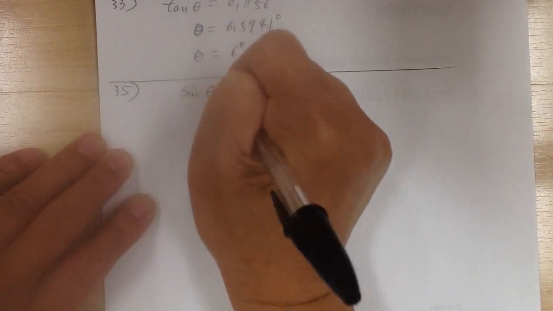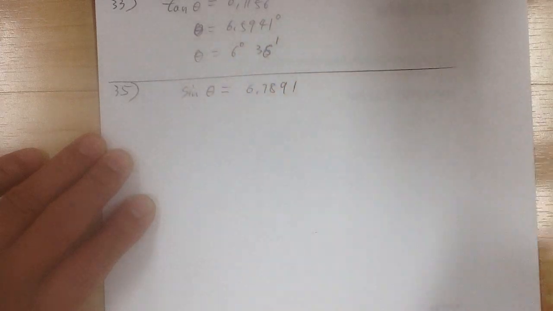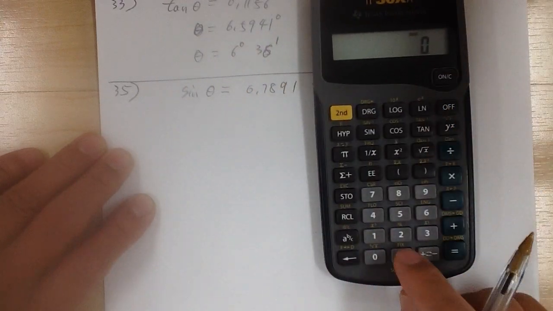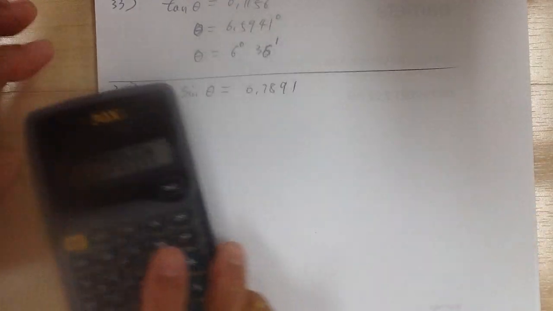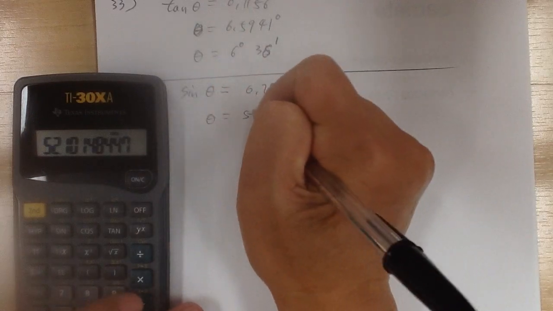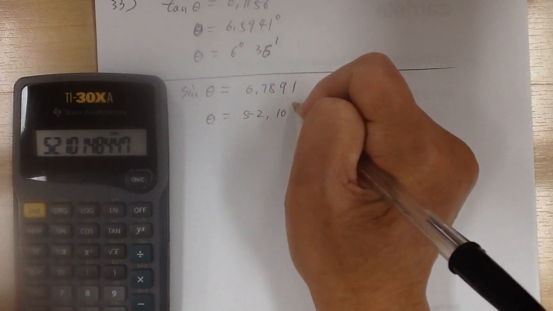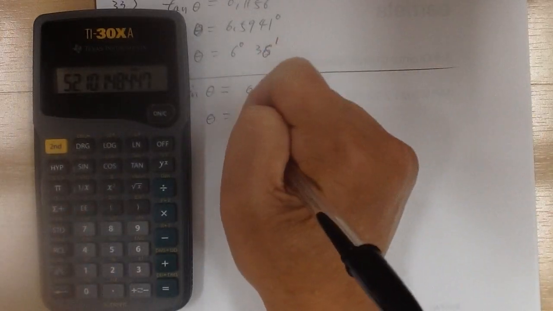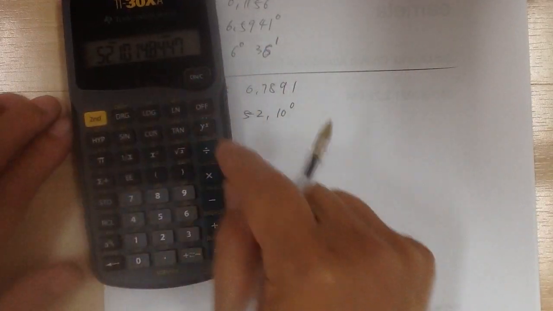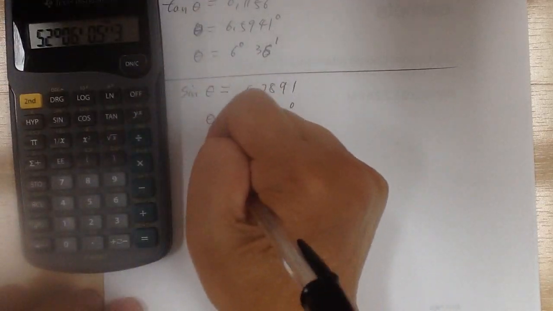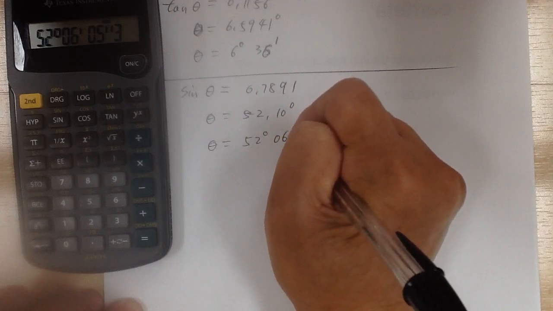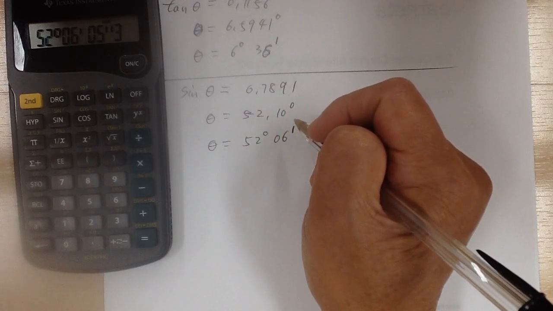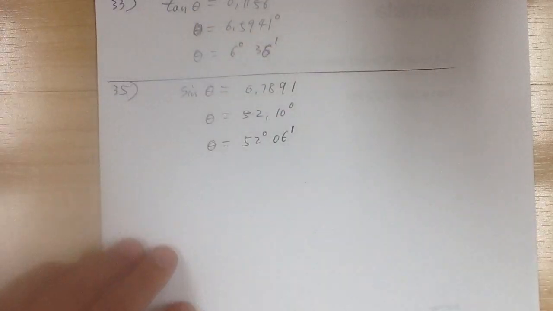Okay, you got sine theta equal to 0.7891. So enter 0.7891 and you go second sine. Okay, so theta equal to 52.10 degrees. And again, you convert this into DMS. And so theta equal to 52 degrees and 06 minutes. So let's go to the next one.